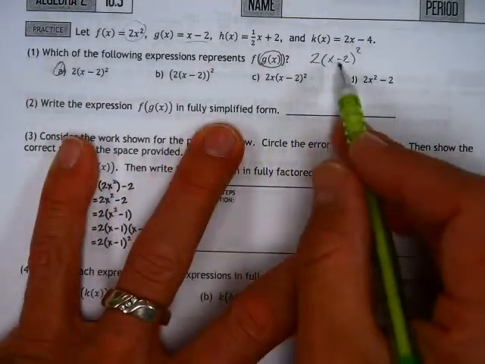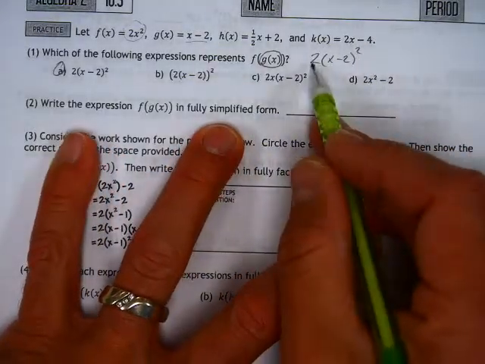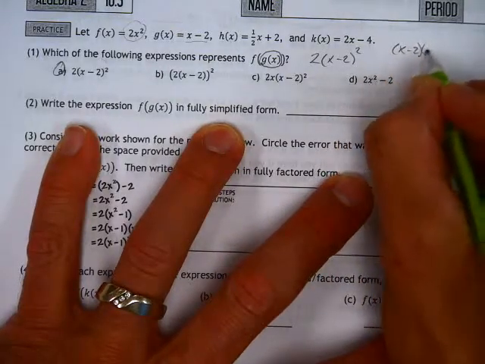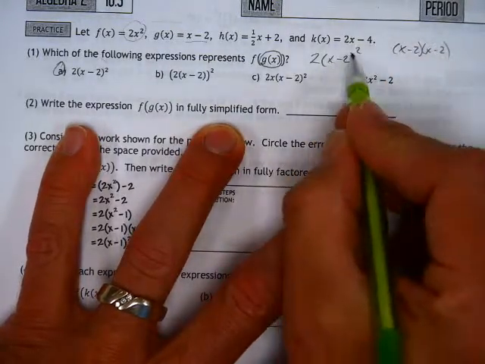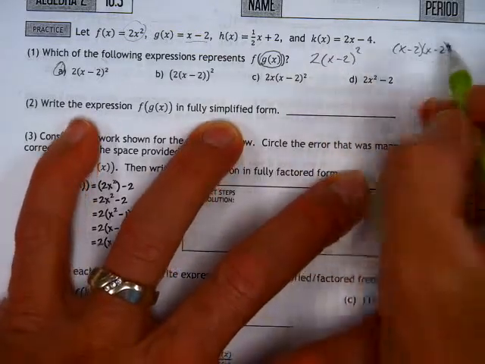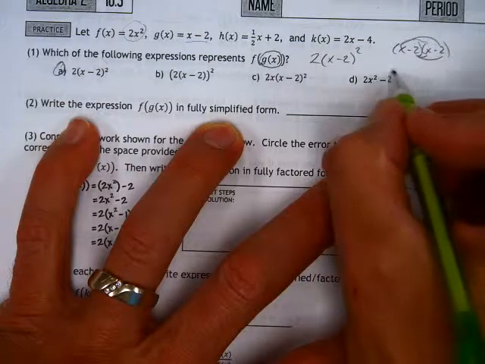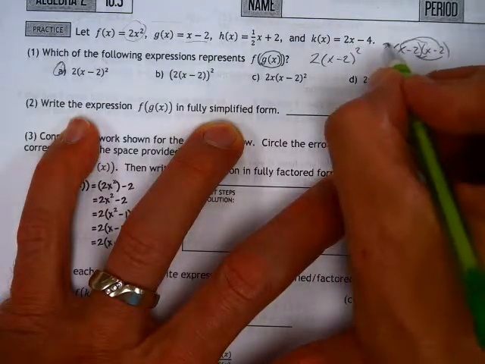And simplified form just simply means we're going to FOIL this thing, and then we're going to distribute the 2. So FOILing x minus 2 times x minus 2, which is what x minus 2 quantity squared means. So we're going to FOIL that, do the first, the outer, the inner, and then the last. That gives me an x. Oh, and by the way, there's that 2 out in front.